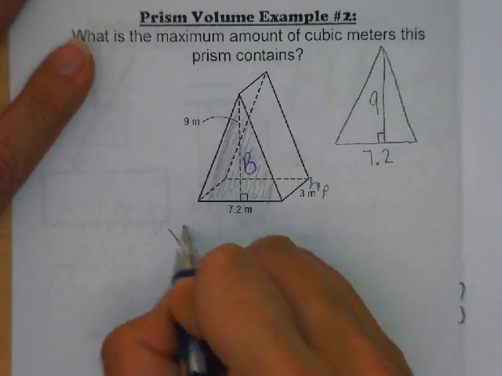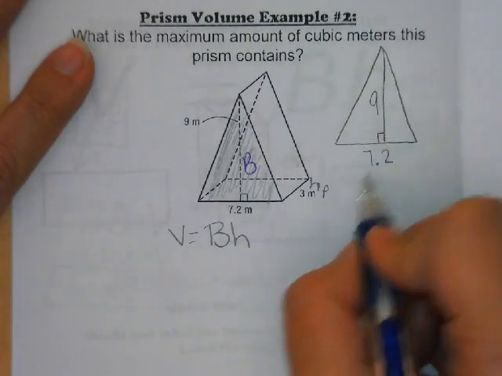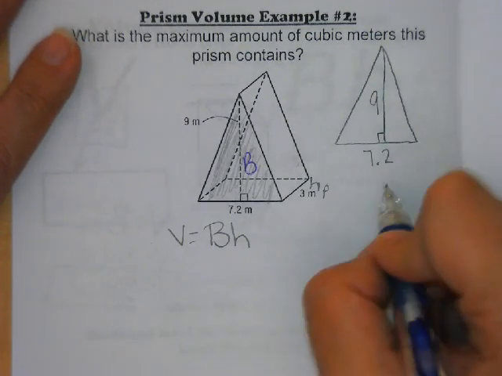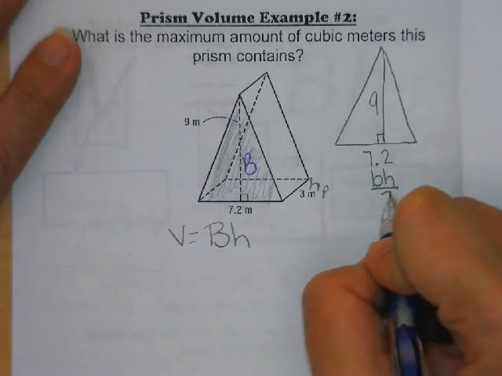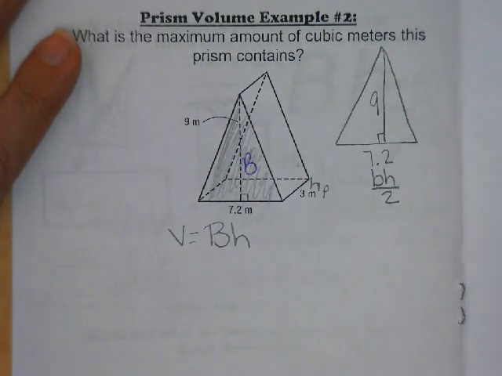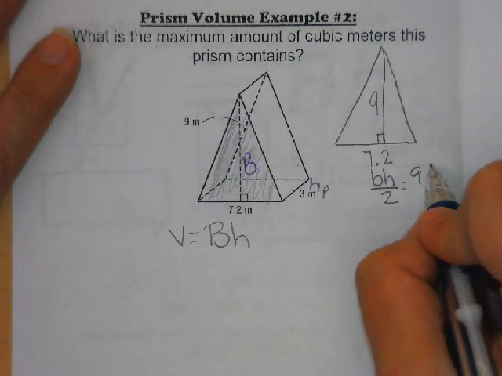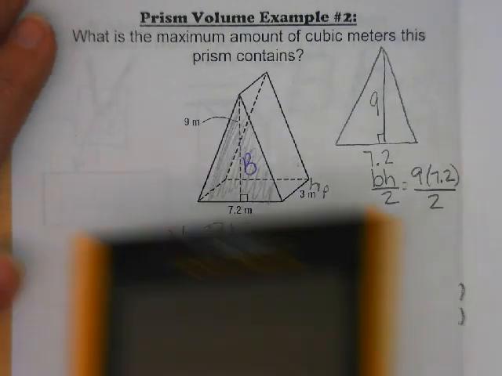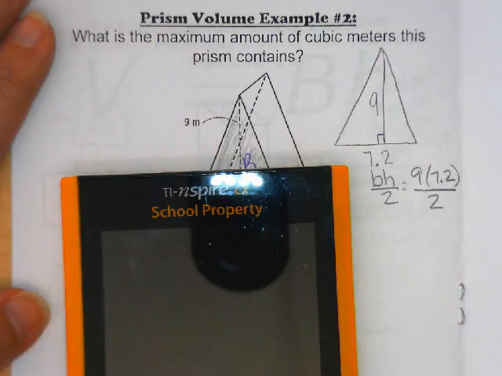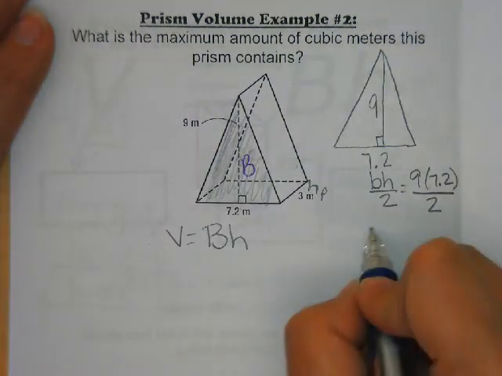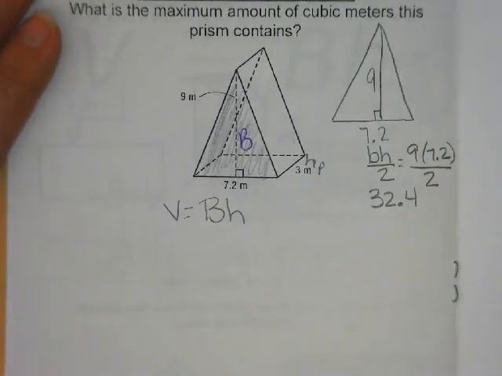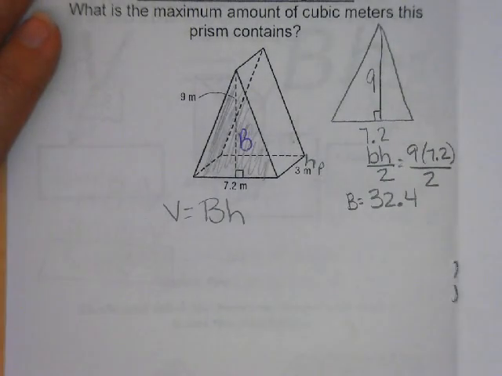All right, my formula is big B H. Well, I got to find big B over here. How do I find area of a triangle? Base times height divided by 2. So what am I going to plug in? 7.2 times 9. Don't forget to divide by 2. You have a calculator. What do we get? 32.4. That actually represents what? That's the area. That's my big B. Yes? Anyone get lost there?